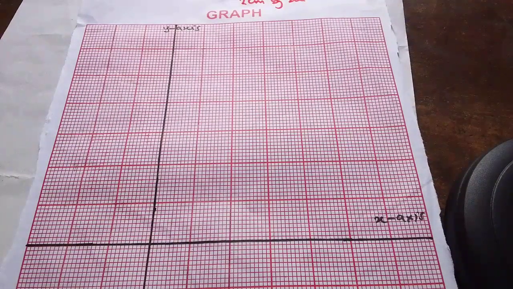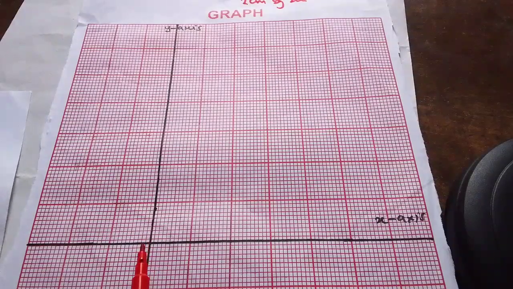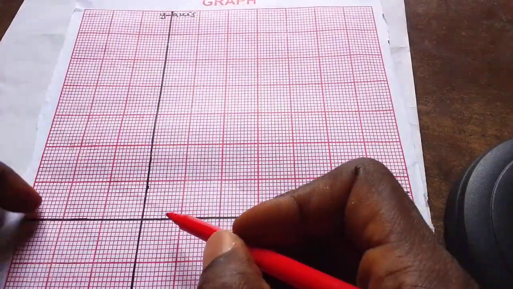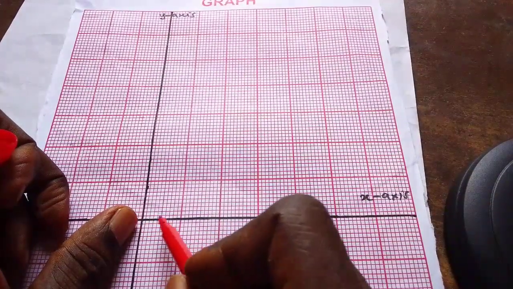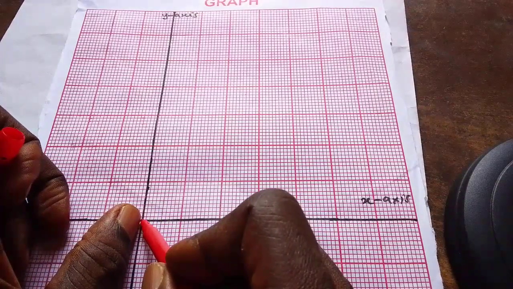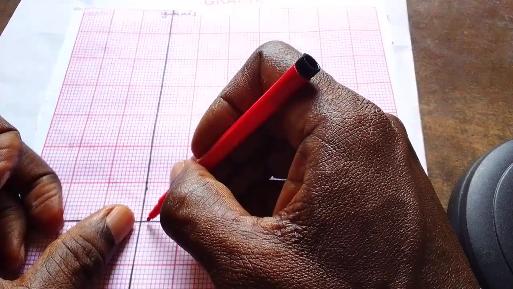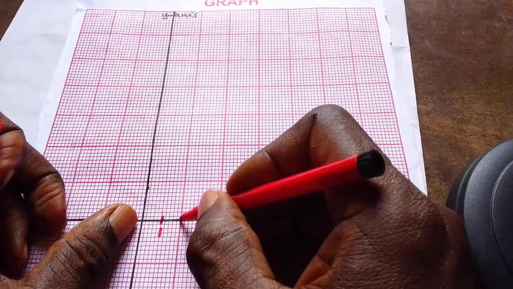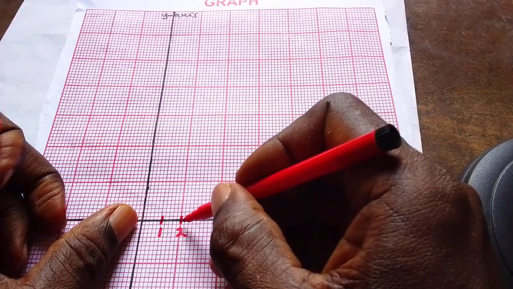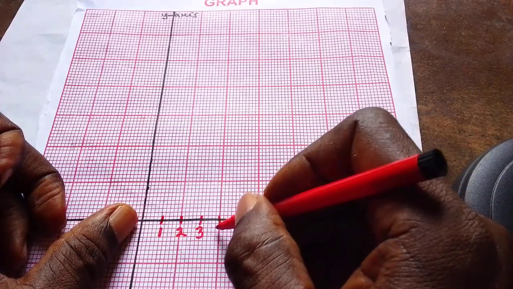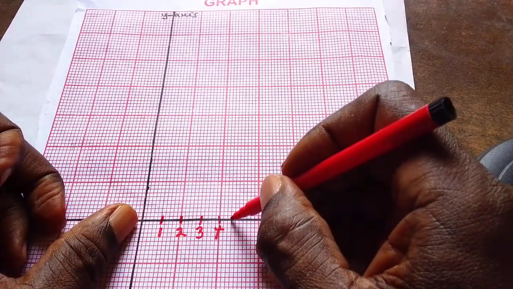But in this question, the question says using a scale of 1 centimeter to represent 1 unit on the x-axis. So this is my x-axis and this is my y-axis. I need to get 1 centimeter here because this is 2 centimeter by 2 centimeter, and for me to get 1 centimeter after this line, I will count 5 lines. 1, 2, 3, 4, 5. So I'm going to write 1 for this one, or the next thick line below. 2, 1, 2, 3, 4, 5. So this is 3, this is 4, 1, 2, 3, 4, 5.